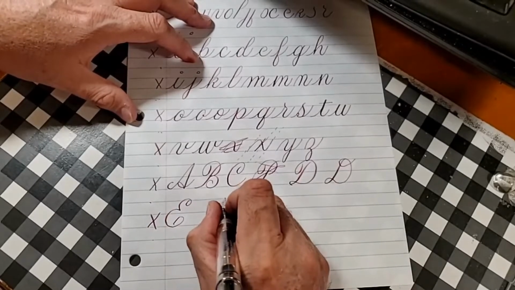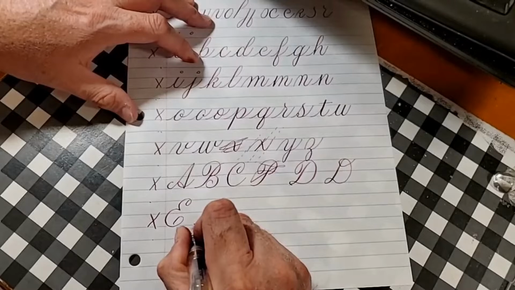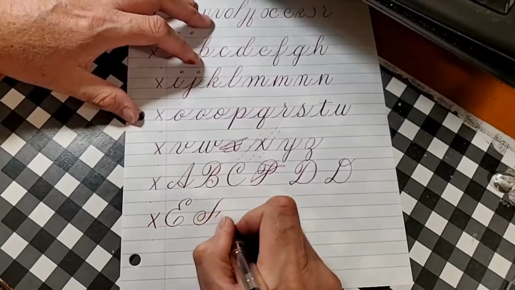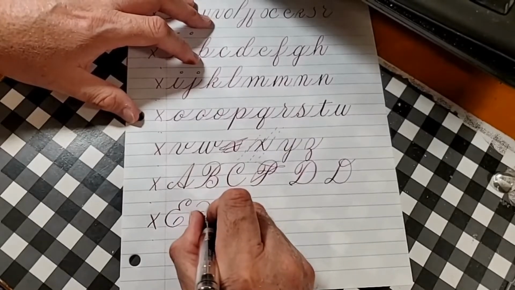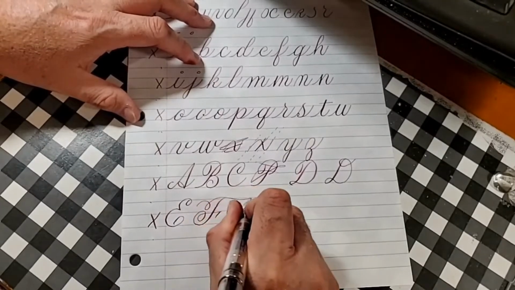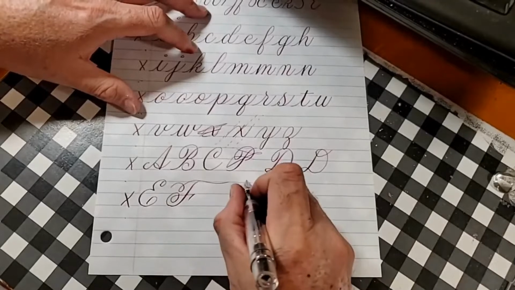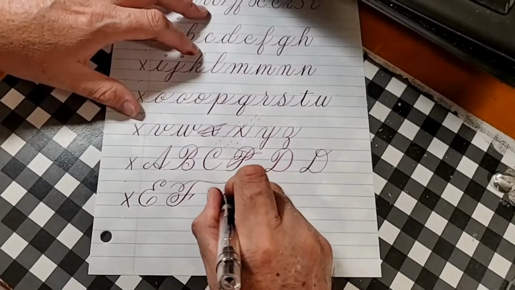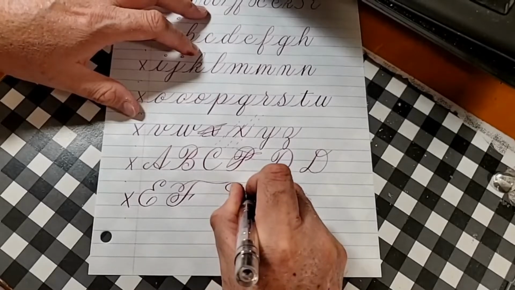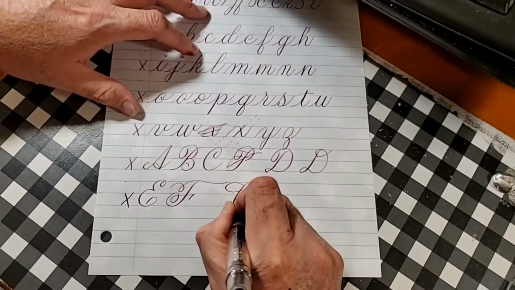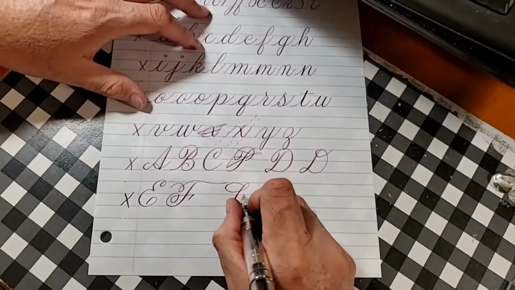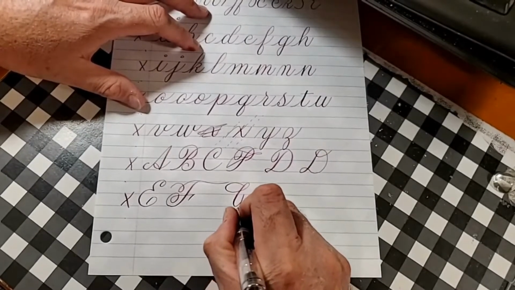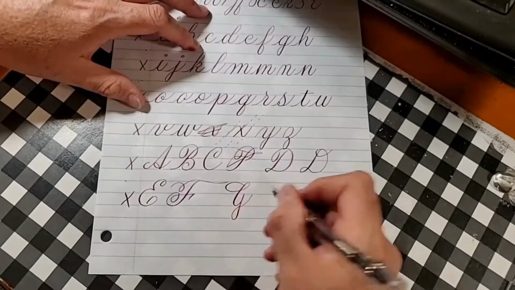Looks like that. F. Universal line of beauty into reverse oval, out and down. G is a horizontal oval into a vertical oval into a descending stem loop into an upstroke.